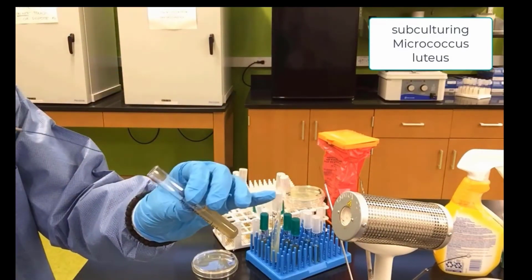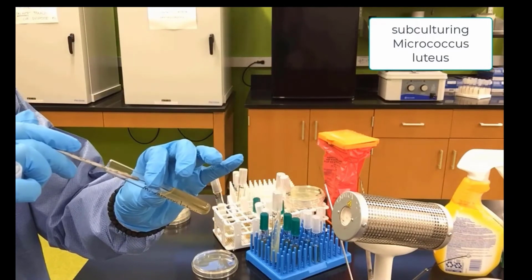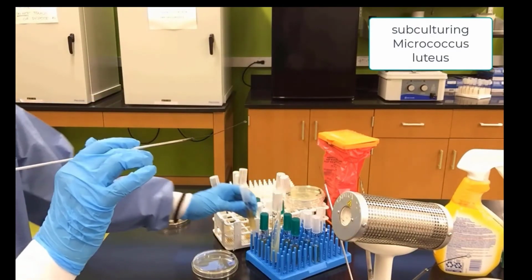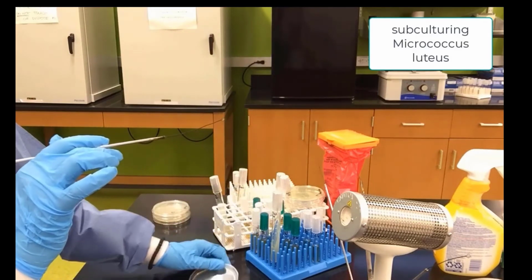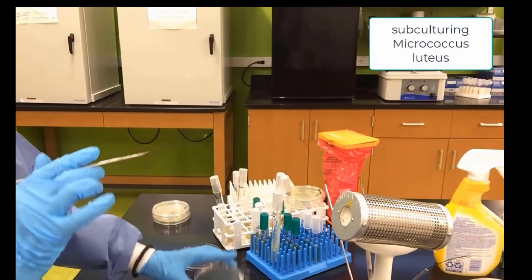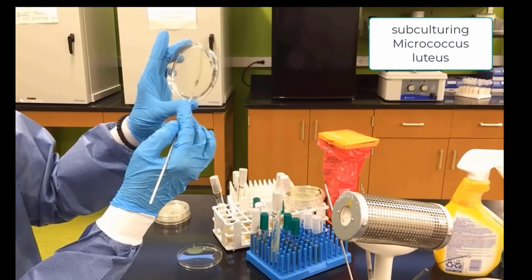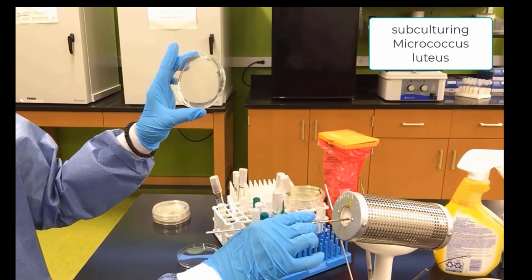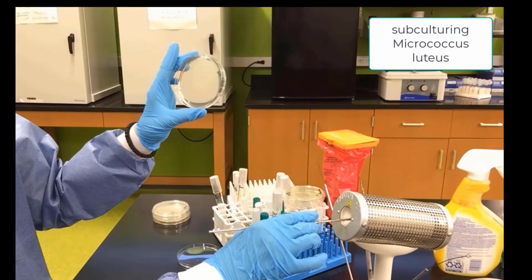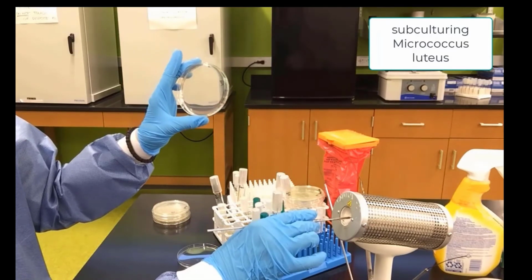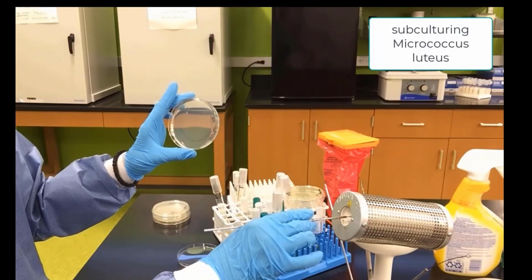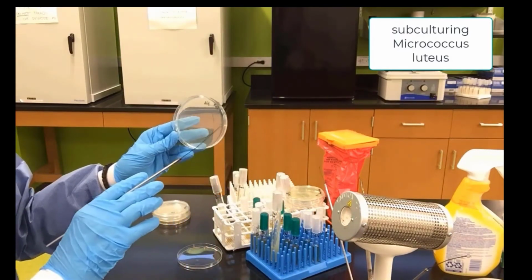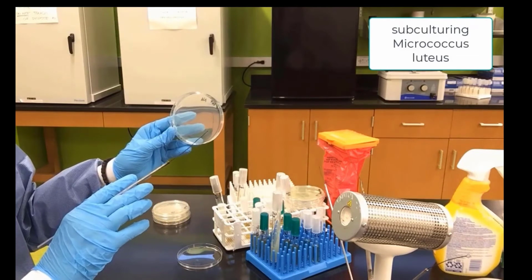Go into the Micrococcus luteus again. Pick up a sample. Open our plate and do a three-way streak plate again. Here's our first streak. Sterilize our loop. Turn the plate 90 degrees. Wait for the loop to cool.